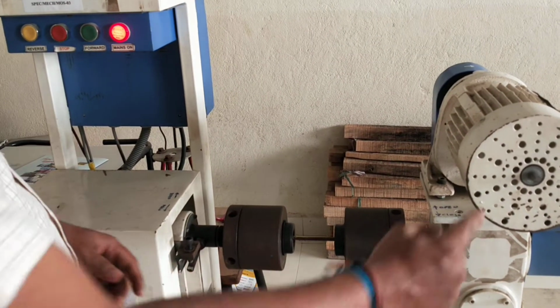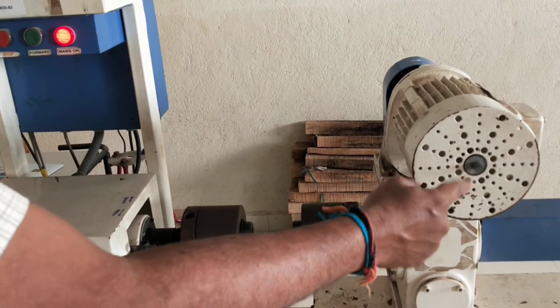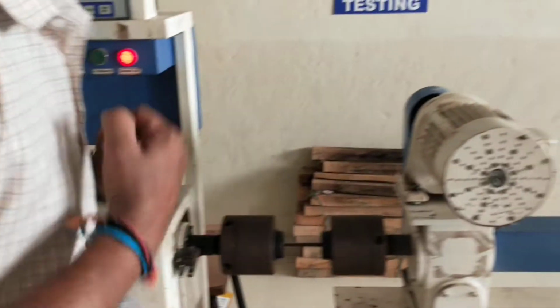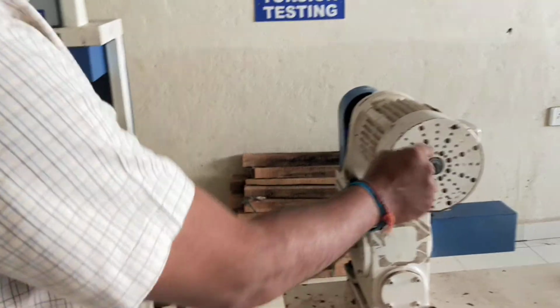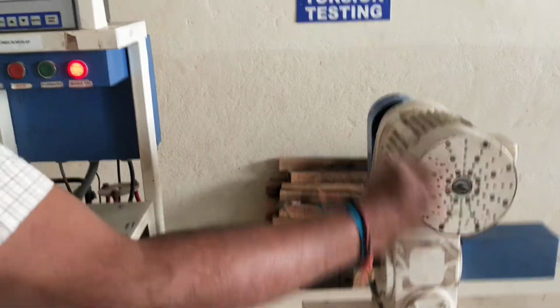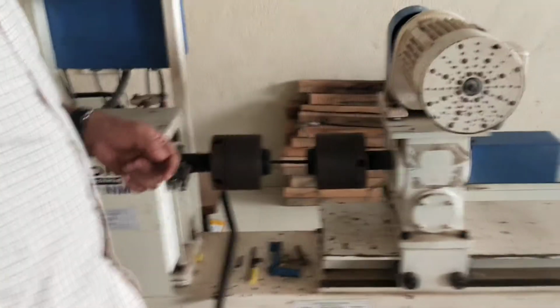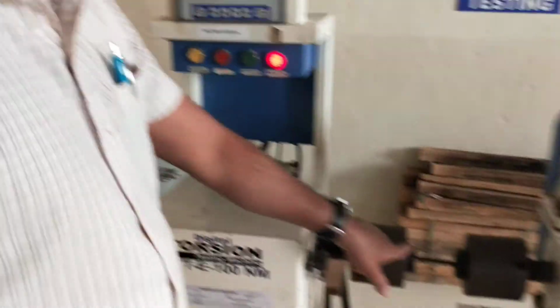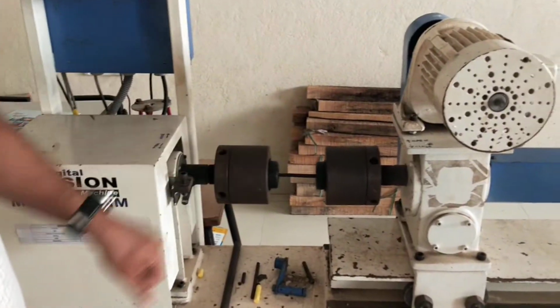Be careful. See, you have a rotating part here. If you are having ID cards or any other things, see that they are away from this one. Otherwise, it will get caught, so make sure no accidents take place. See, the twisting is taking place.